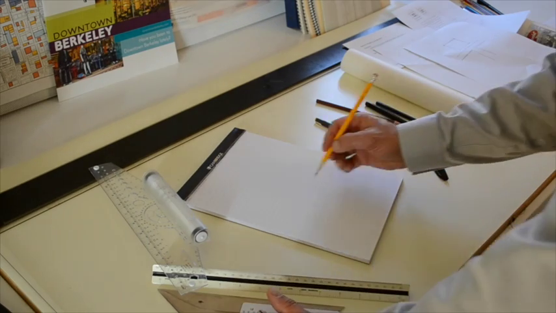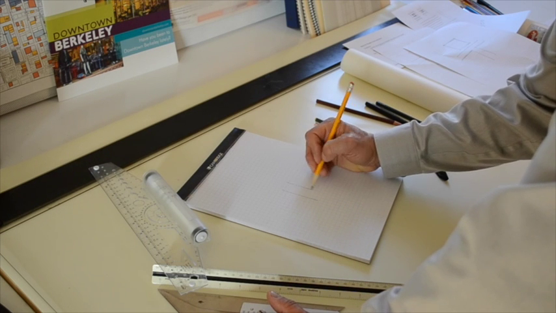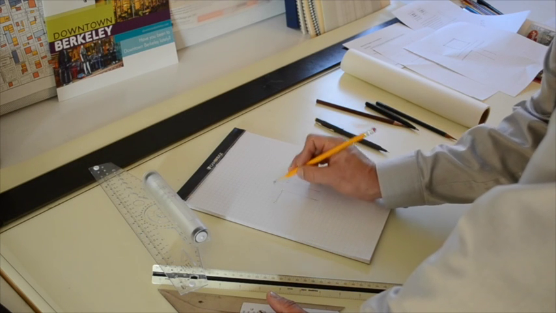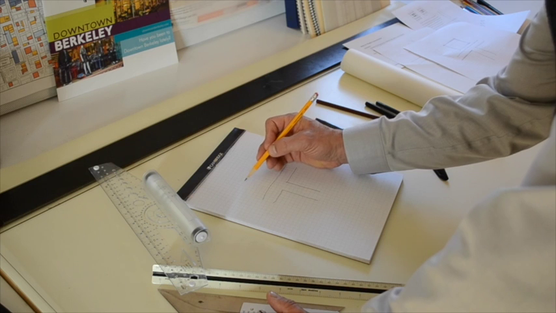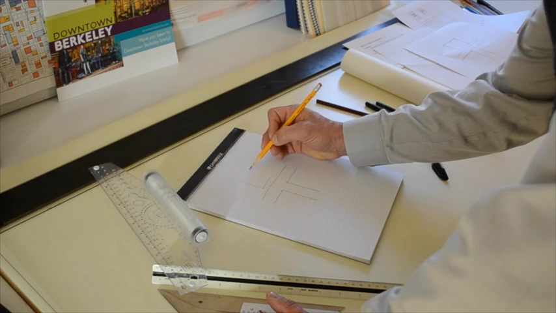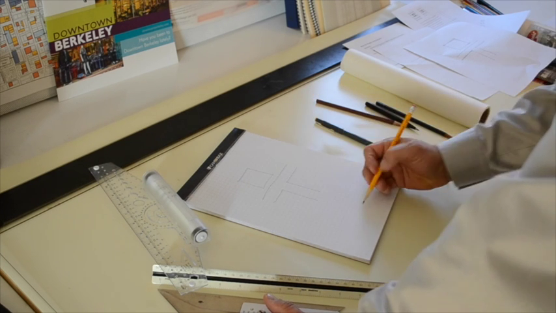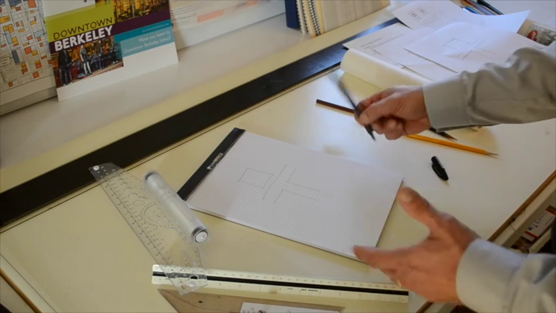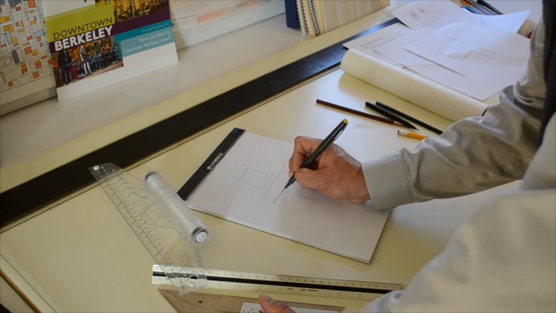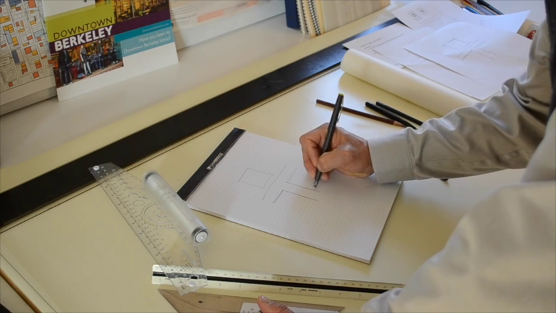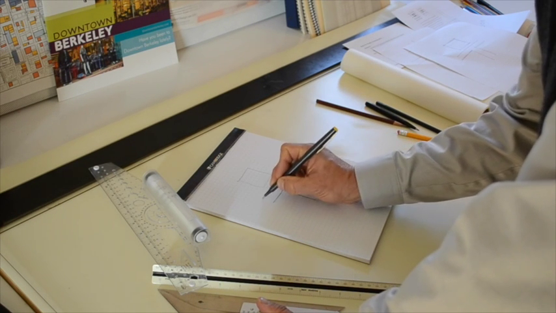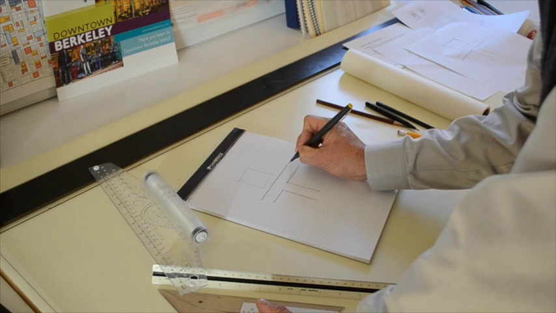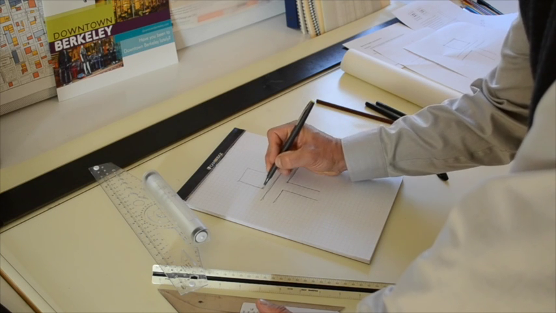Okay, let's say that there is a street that comes into a T intersection, and just beyond the T intersection there's an important public building. You notice that I'm using a pencil for this, and I'm drawing it lightly because I'm not really quite sure where I want things to go. I can go back in and emphasize things when I'm a little more confident of the line with a pen. Here's the building.